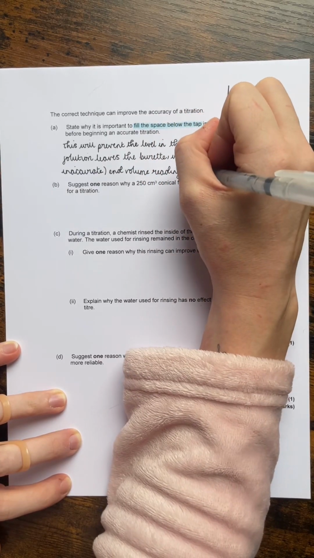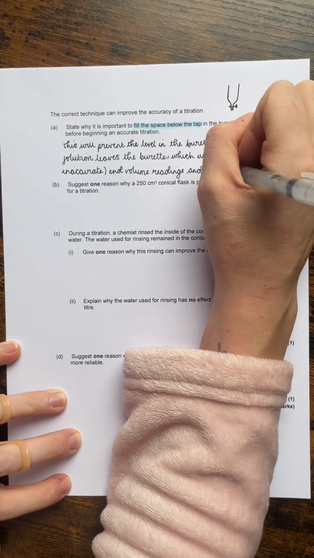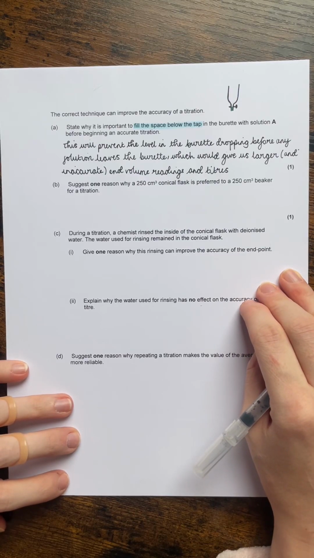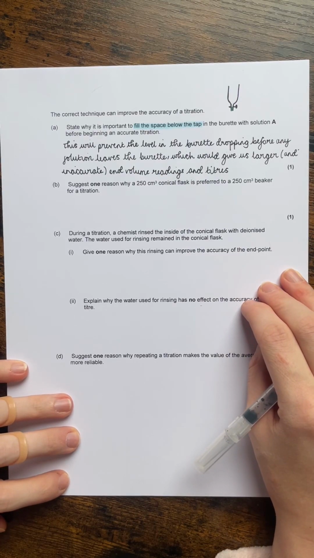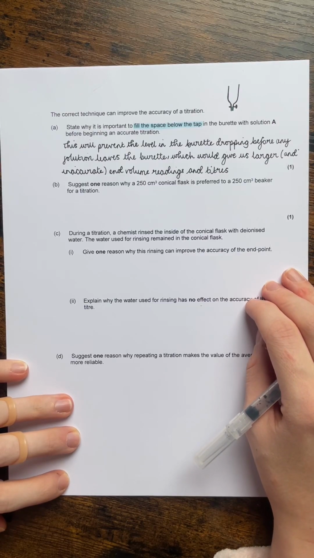Okay. Just had to think about that one a little bit for myself. So I've written, this will prevent the level in the burette dropping before any solution leaves the burette, which would give us larger and inaccurate end volume readings and titers.